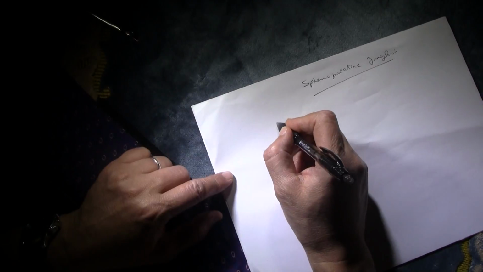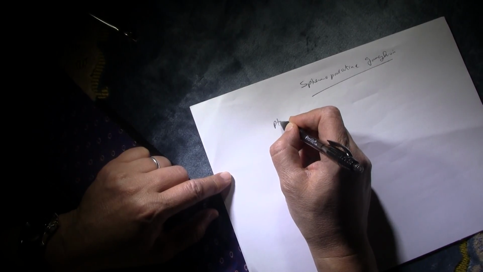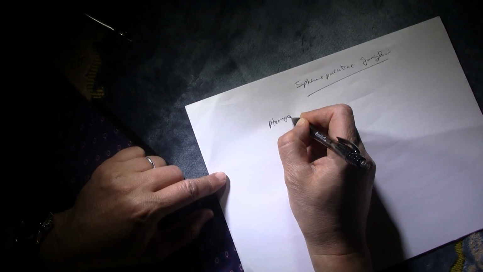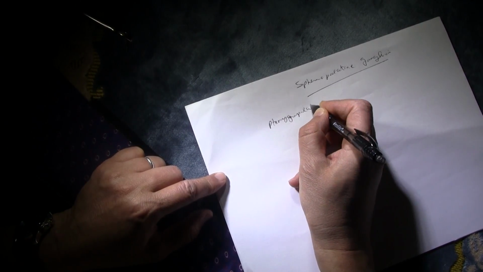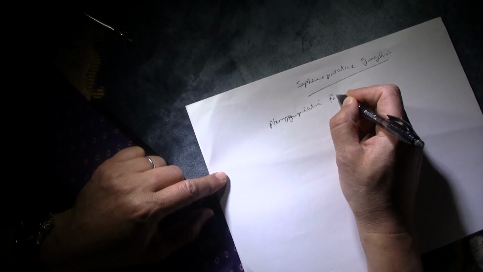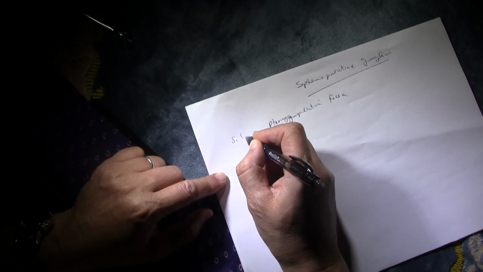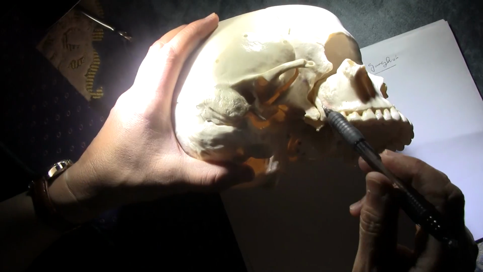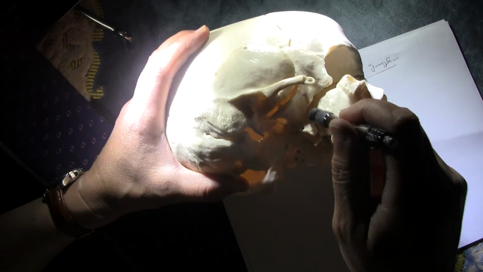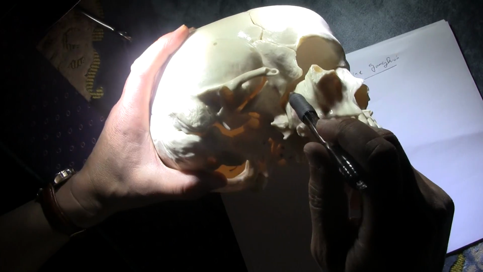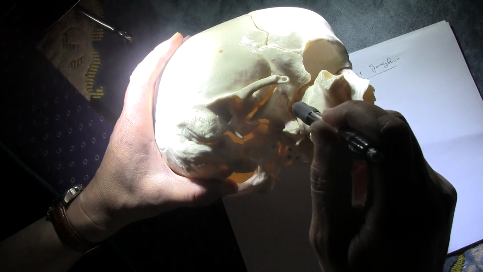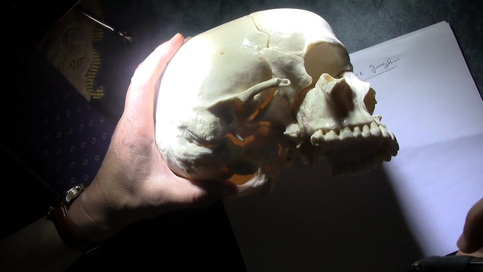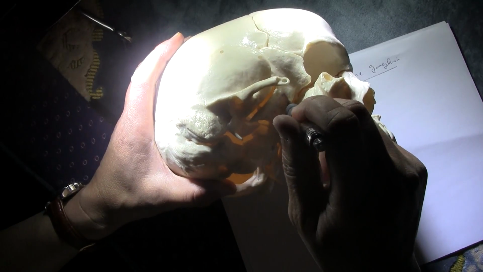Where is it located? It is located in pterygopalatine fossa. This is the site, and here is the pterygopalatine fossa. If you remember, here is the infratemporal fossa. This is the pterygomaxillary fissure, and inside here is the pterygopalatine fossa. So the sphenopalatine ganglion is located in here.